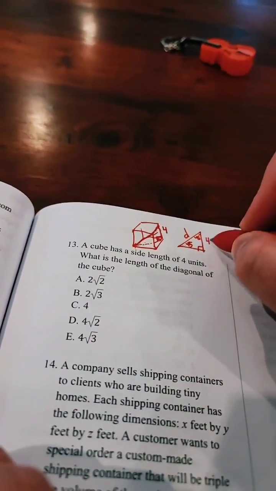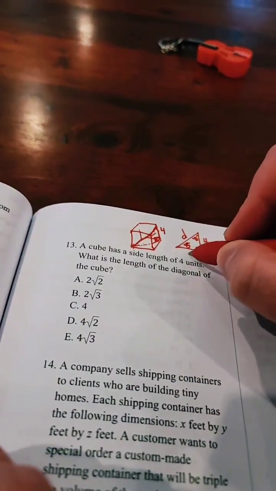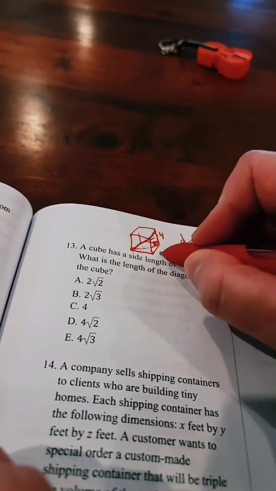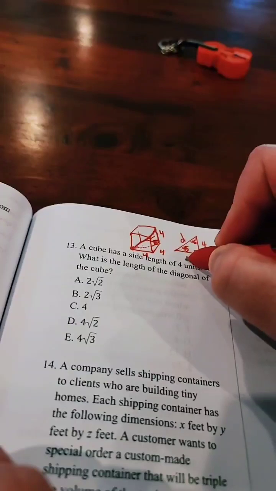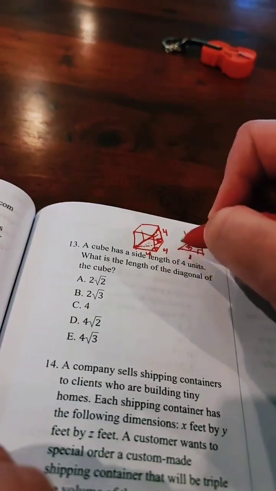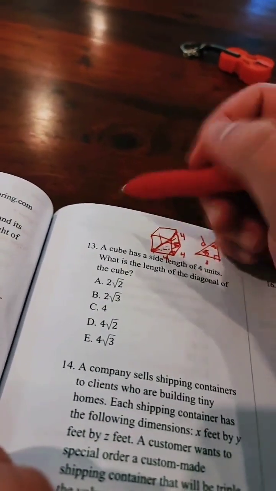So then let's see, if that's a 45, 45, 90, then this would also have to be 4 on the bottom. So this would be 4, 4, and then this is a right angle also. So then you could figure out what this guy is from that right triangle as well. This is so annoying that I can't draw it.